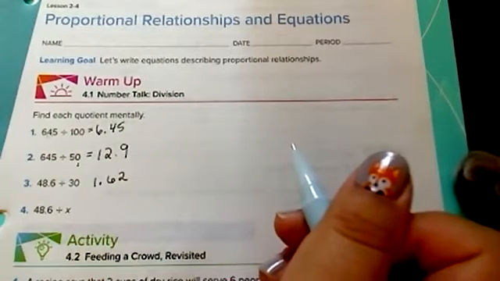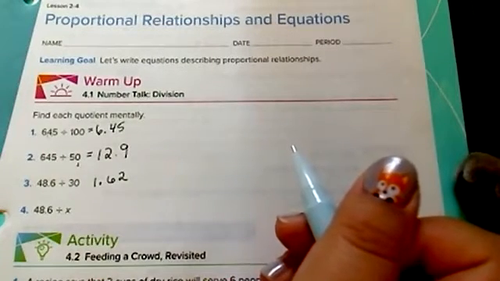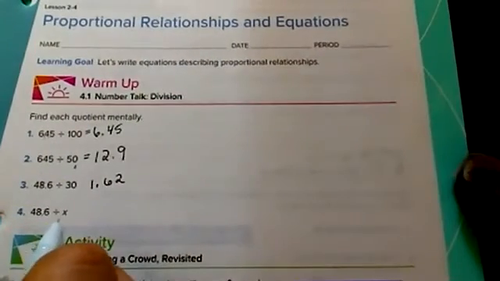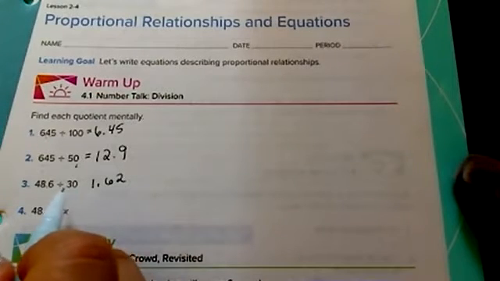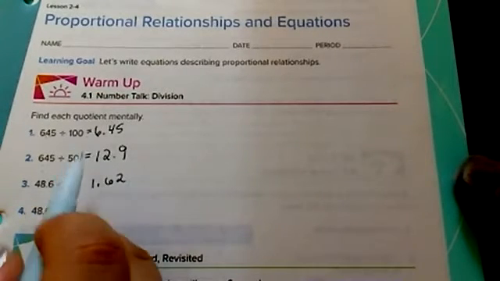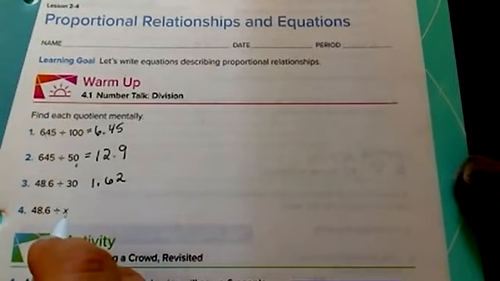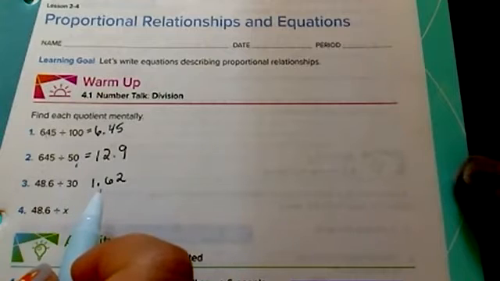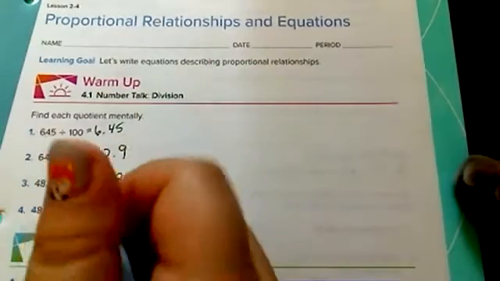And then number 4, we have 48.6 divided by x. So you're going to pick a value for x. You could do this by cutting this in half like we did up here. So we could divide it by 15, which means we would just have to double this, and we would get a new answer of 3.24.